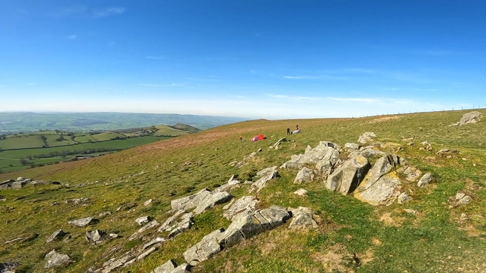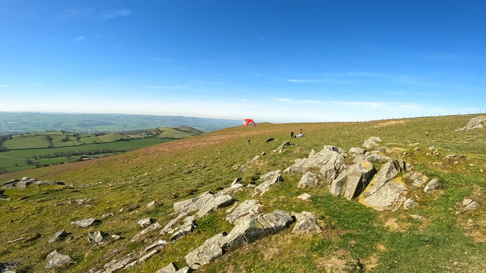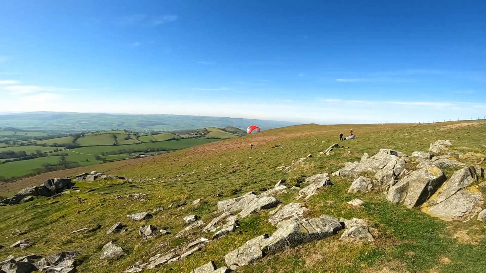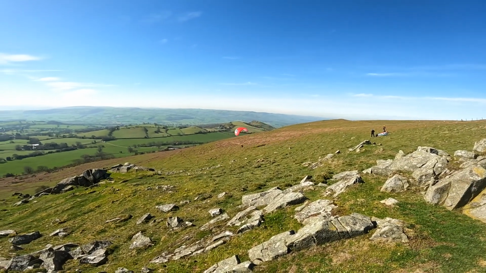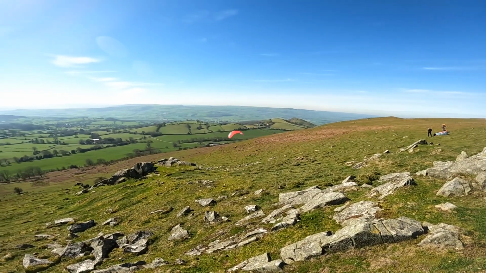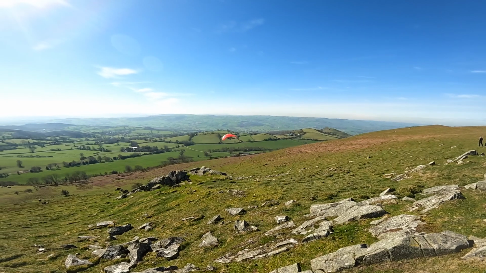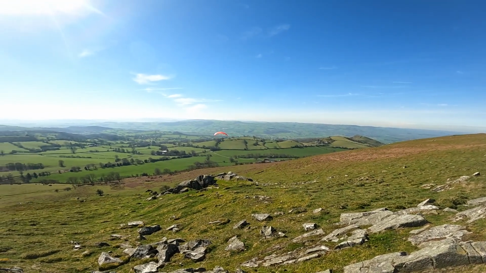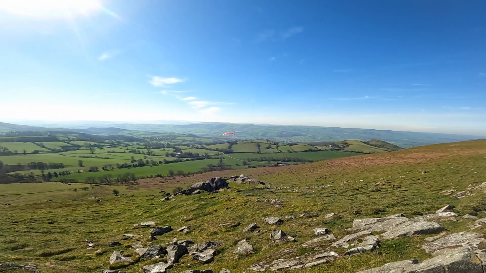So you can see the angle that she's launching from, look. The wind is about 5 degrees off the hill, so she's having to run slightly across. This glider's the new Niviuk Code P. Typical, she's hit a thermal.